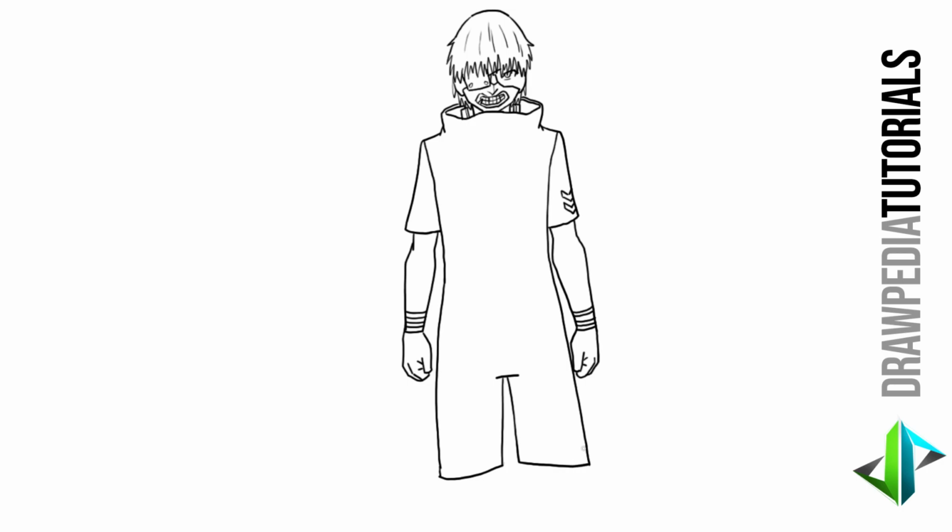For the pattern on his outfit, from the top, I'm going to draw at the inner corner of his sleeve, curved line across and slightly upwards to the middle point. Semicircle turn diagonally down to the right, turn it back diagonally down to the left, and semicircle turn to the left.